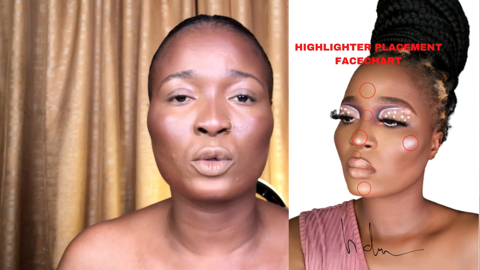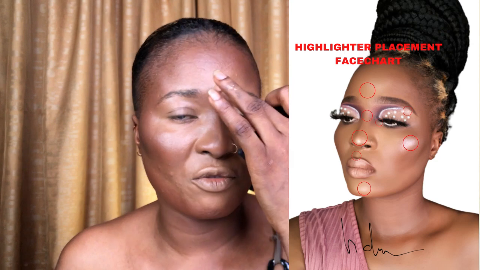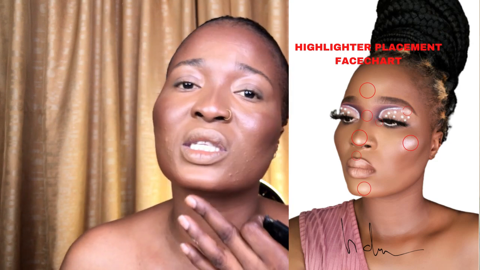So I'm going to run my brush to the highlighter that I want to use, and I want to place it at the highest point of my face. We all have our highest points, regardless of what face shapes we have. We have our cheekbone, we have our forehead, we have the bridge of our nose, the tip of our chin, we have our brow bone. So you want to place them in those areas, and you want to factor in your skin types.